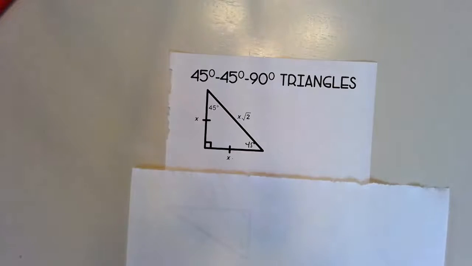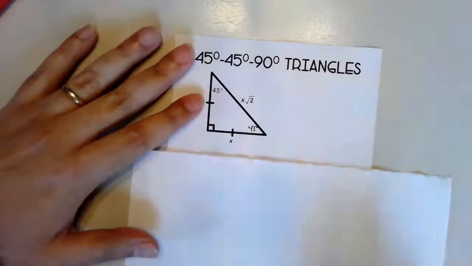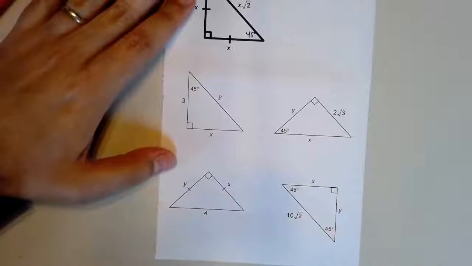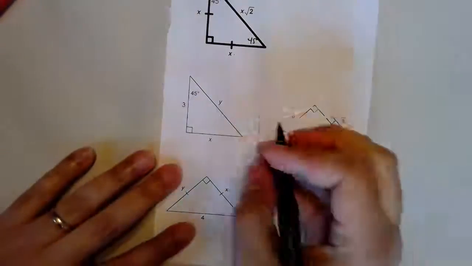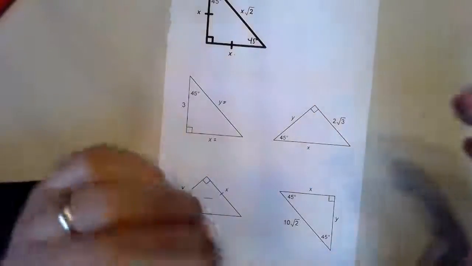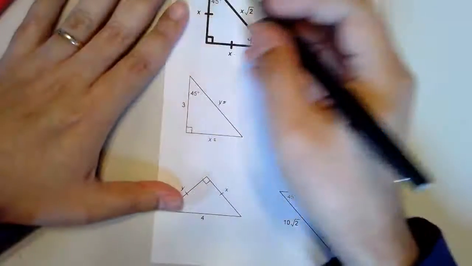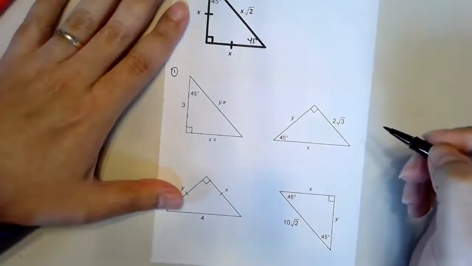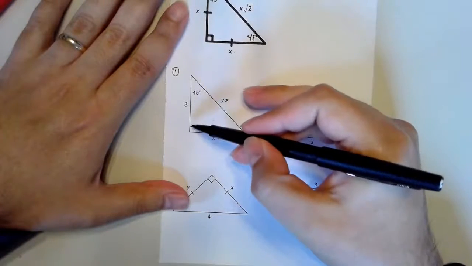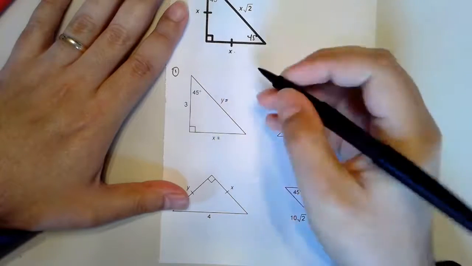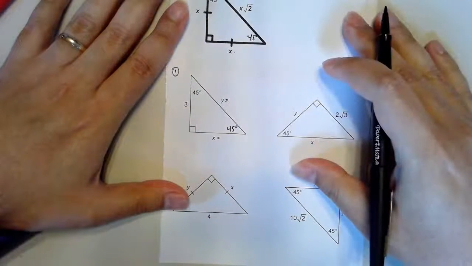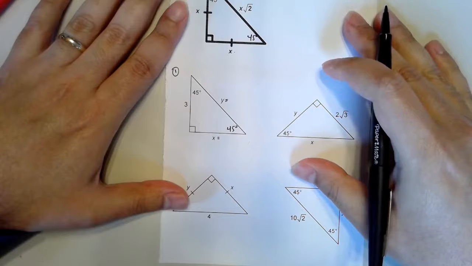Okay, so let's do a couple examples. First couple examples. Okay, so they want us to figure out what x and y are equal to. Well, first of all, we'll say this is number 1. We notice that one angle is 45, one angle is 90, so that obviously, because a triangle can only have 180 degrees in it, that one has to be 45 as well.